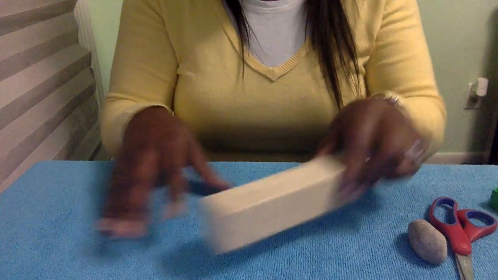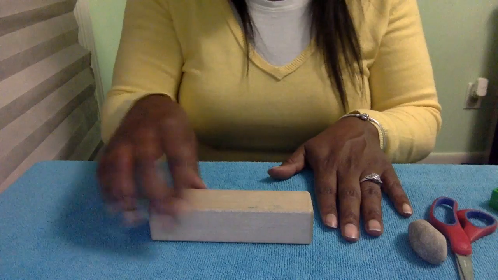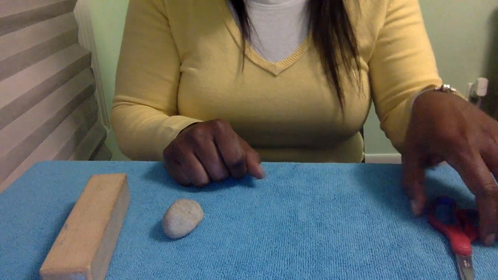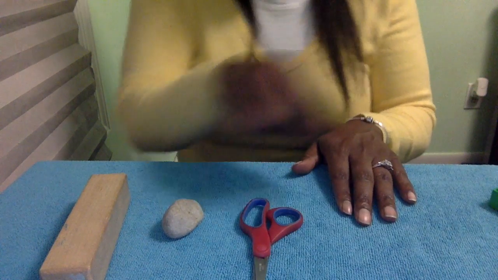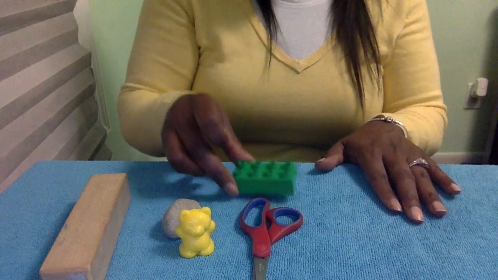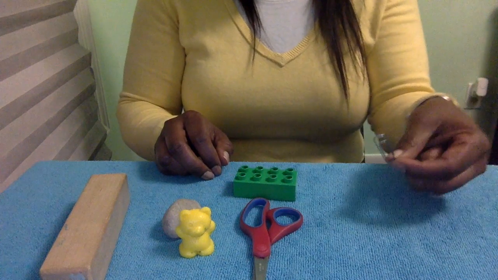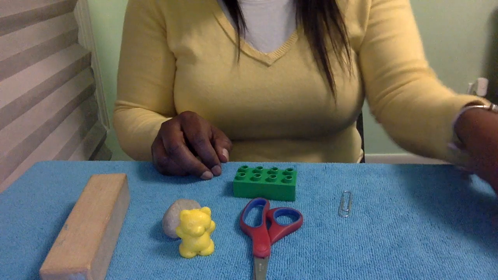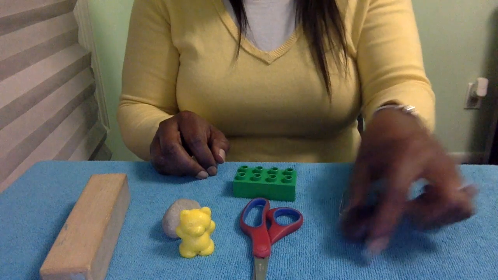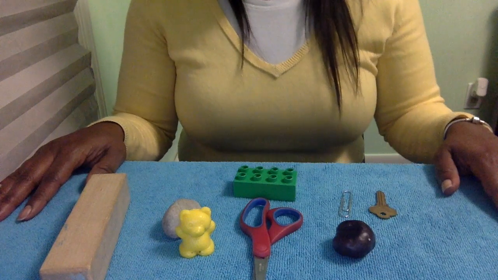We are going to use items that you can find right in your classroom or your home, such as a block, a rock, scissors, a counting bear, a Lego, a paper clip, a key, and a chestnut. So for this activity, these are the items that we're going to be using.